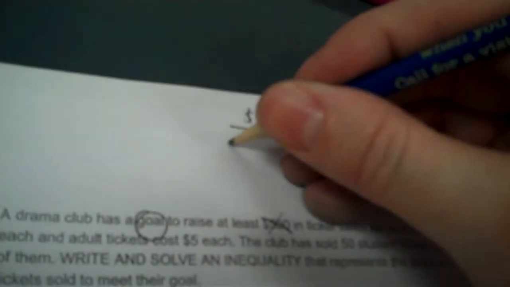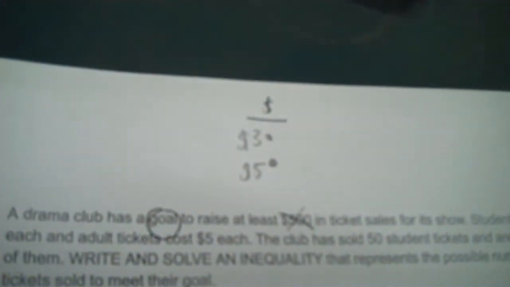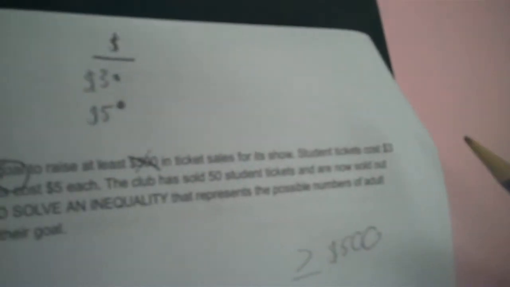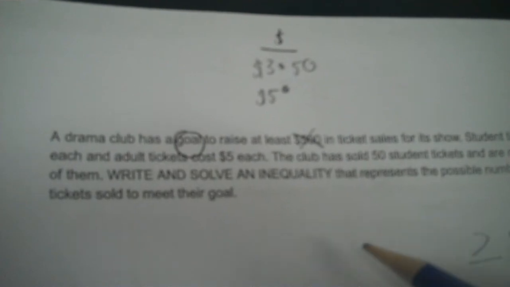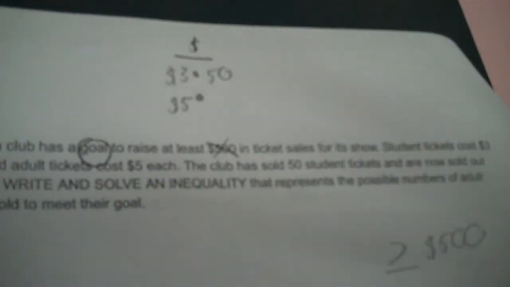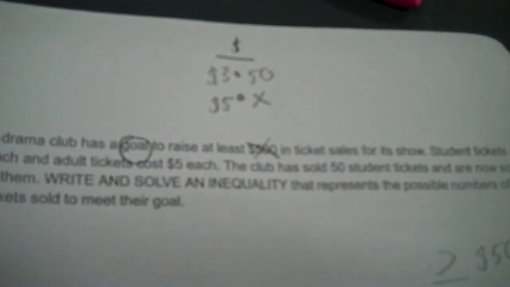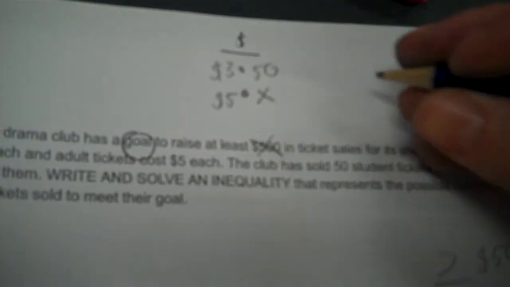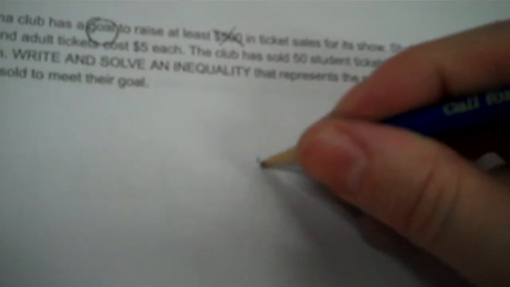So I wrote a money sign up here. I want you to write the $2 amounts. You got $3 and $5. But those have to be times, okay? Because $3 is for the student tickets. Do I know how many student tickets I sold? Yes, I do. I know 50. The $5 is for the adult tickets. Do I know how many of those I sold? No, that's because that's what I'm figuring out. So X. Okay. So 5 times x is 5x, and 3 times 50 is 150. So I write 5x plus 150.